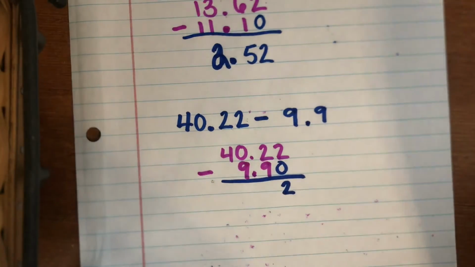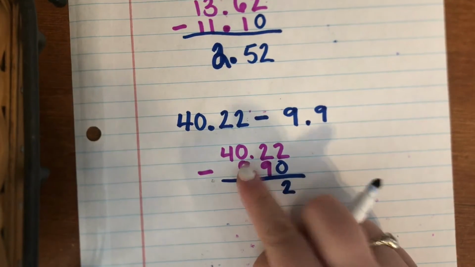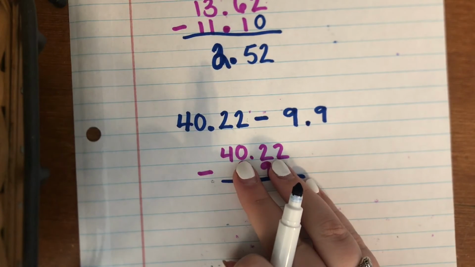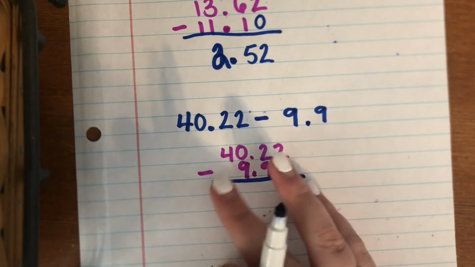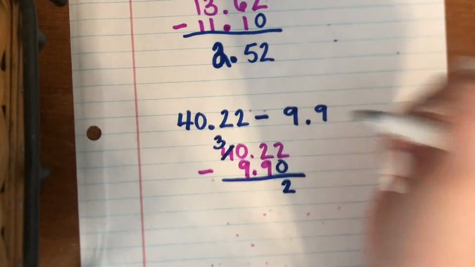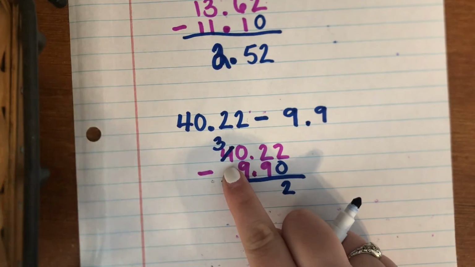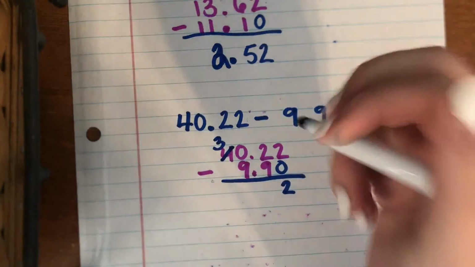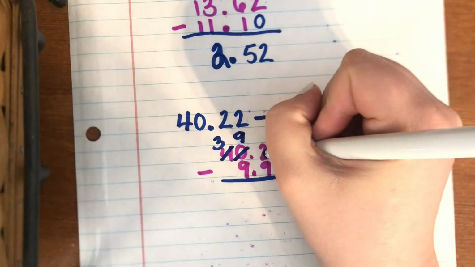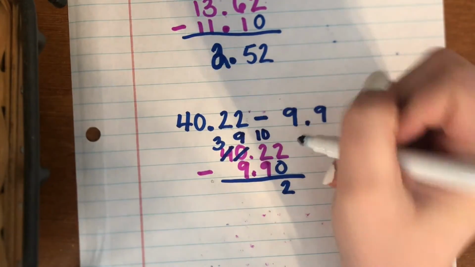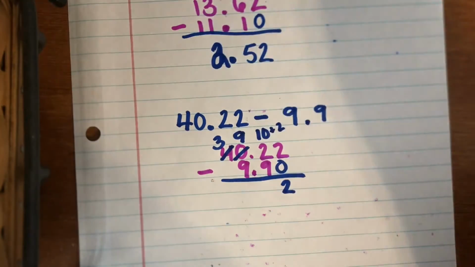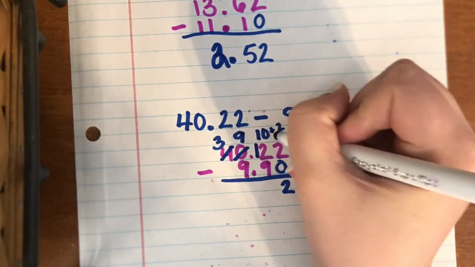2 minus 9 can't happen, so I would borrow from the next place over, just like I would with 100 in a whole number situation. So here's one of those cases where I can't borrow from the 0, so I have to go to the tens place and borrow a 10. So I'd be left with 3 tenths. And I'm going to distribute that 10, and I'm going to give 9 ones to the nines place, and I'm going to give 10 tenths to the tenths place, plus that extra 2 tenths. So this would become 12 tenths now.